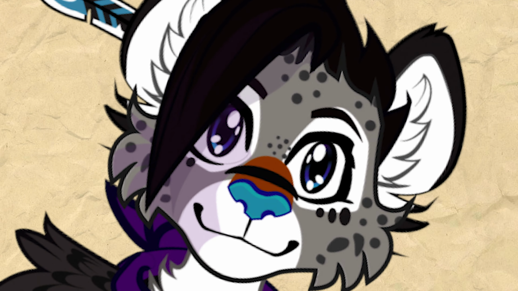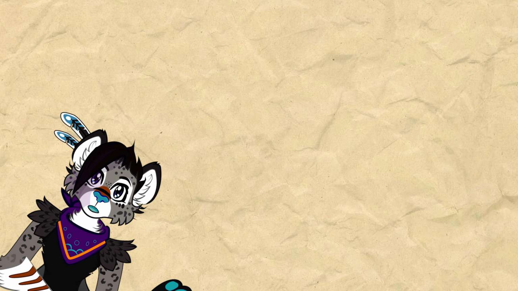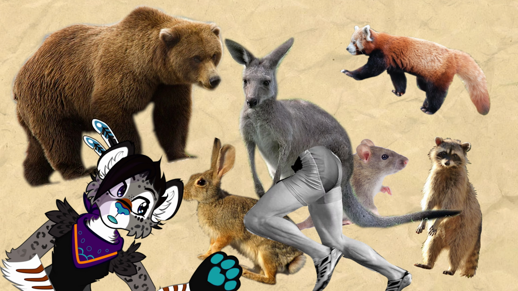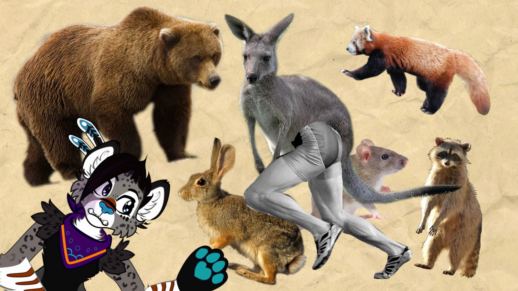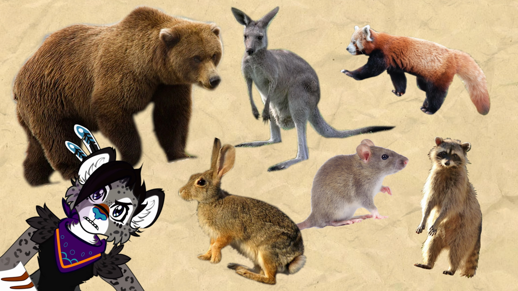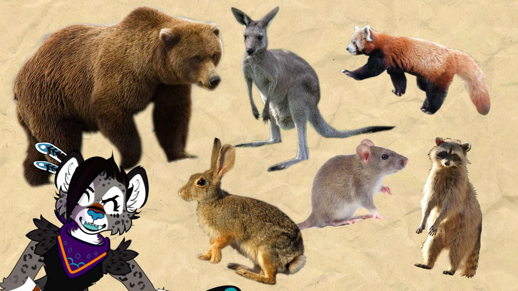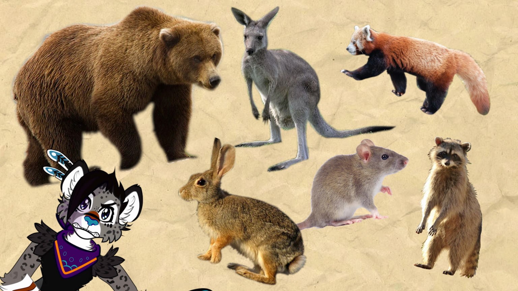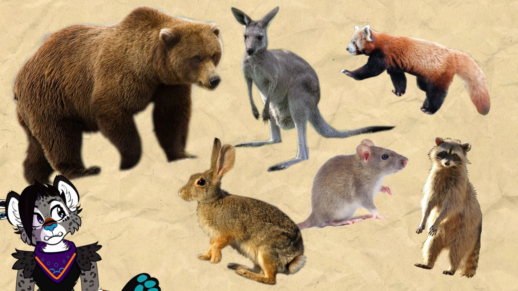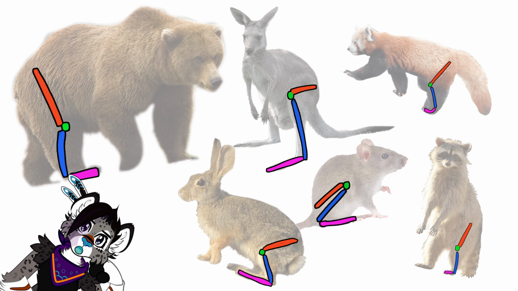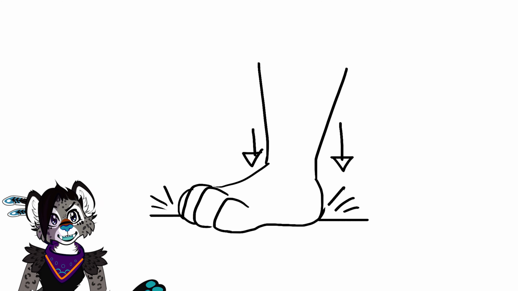But wait, there's more! Humans aren't the only creatures that have plantigrade legs. Bears, red pandas, raccoons, rodents, rabbits, kangaroos, they're all plantigrade creatures, they just all have their own unique proportions. Make sure you get photo references and reference your original inspiration, whether that's a real-life animal or an animal based in mythology. Look to natural anatomy to discover the right ones. You can see here that all of these parts are the same. Some of the proportions are a little bit different, like for the kangaroo, rabbit, and mouse, but these are all plantigrade creatures. Foot, planted, ground.